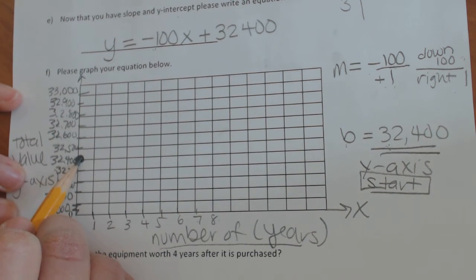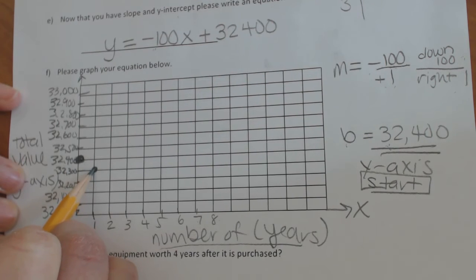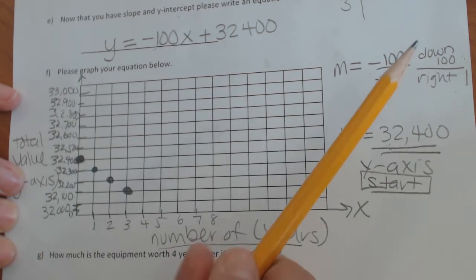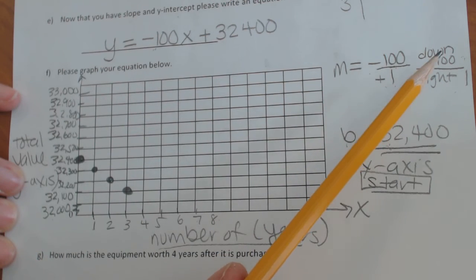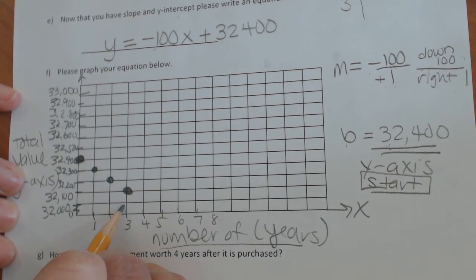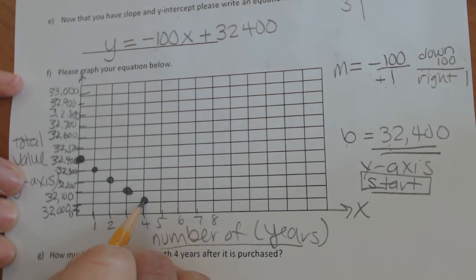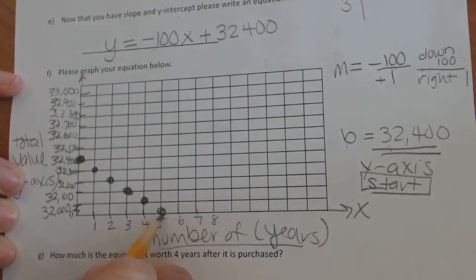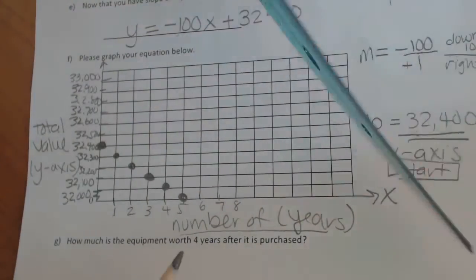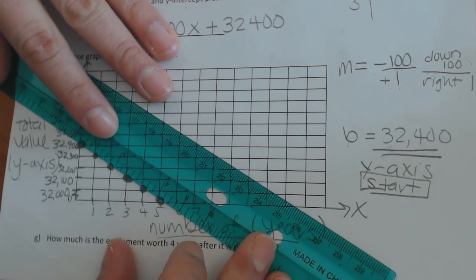So from our start point here, let's go down 100, right 1, and make a point. Down 100, right 1, and make a point. Down 100 and right 1 and make a point. So please notice I'm doing both of these directions, and then I make that point. From here, down 100, right 1, then make a point. Down 100, right 1, then make a point.